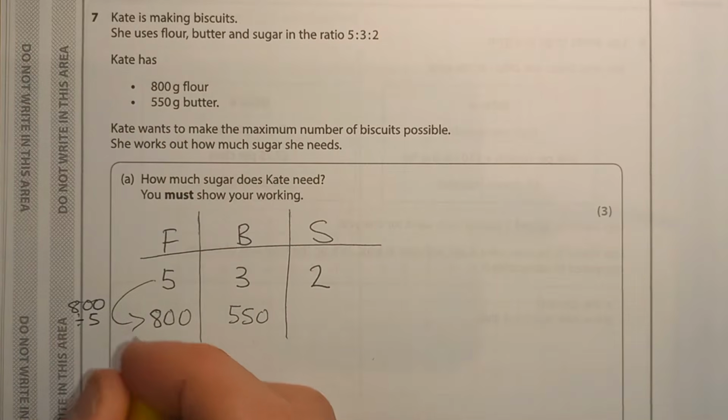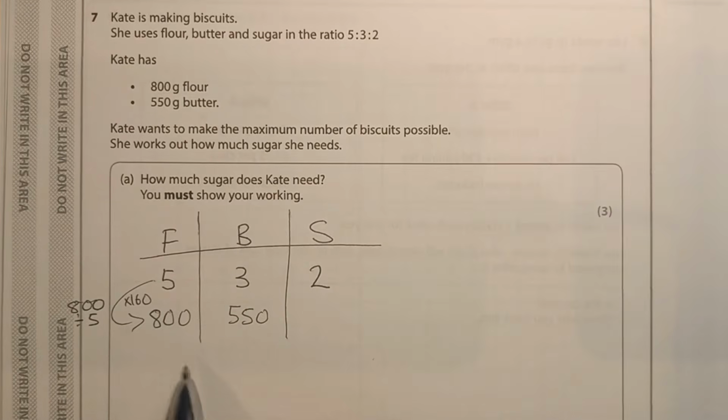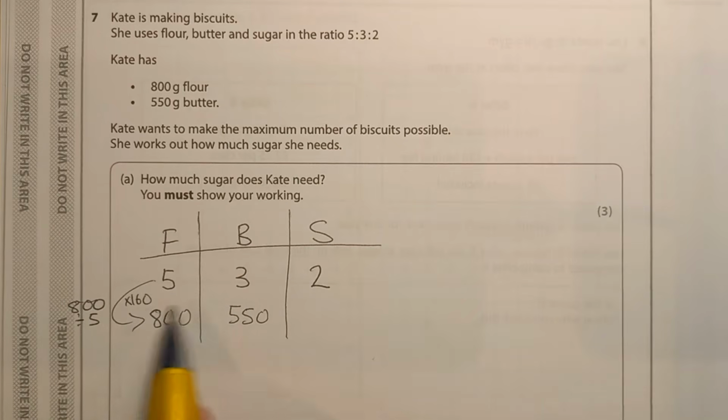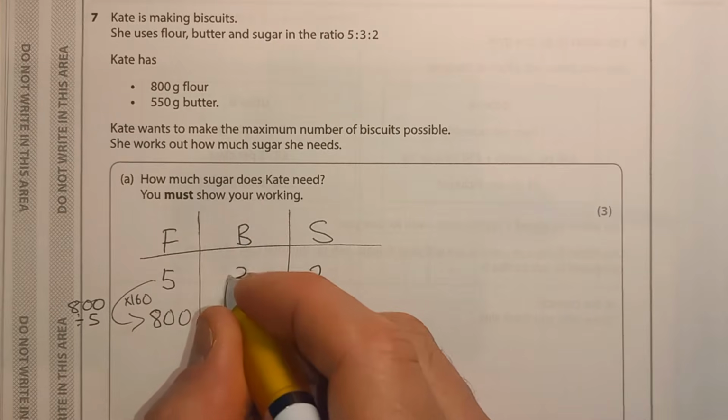160. So multiply by 160. Okay, so it's saying just if we had 800 grams of flour, we could apply this ratio 160 times. Let's look at the butter. So let's do something similar here.